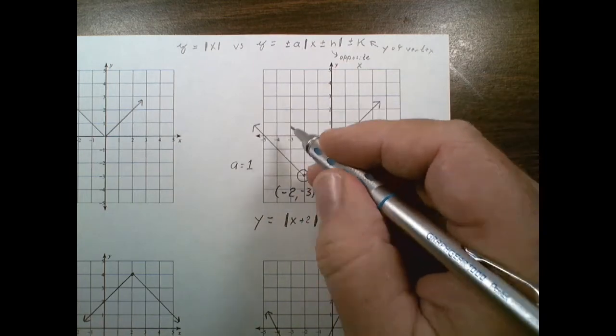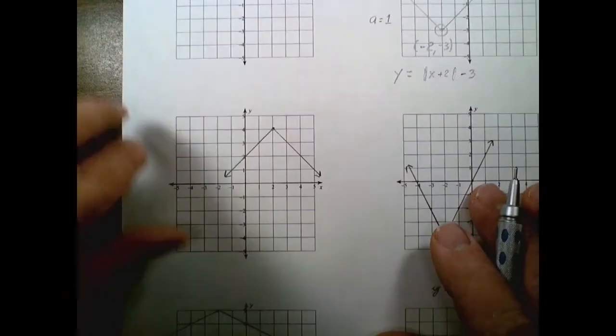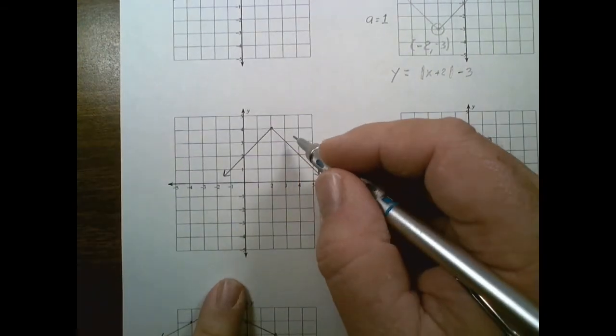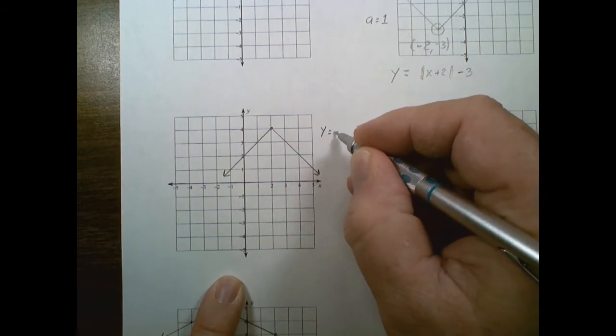It works close, but not exactly the same, but it works really close. Okay, let's take a look at this one. Okay, now that's upside down. So that's going to give me y equals a negative.